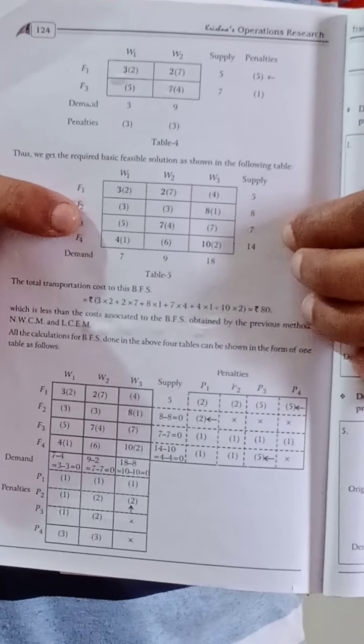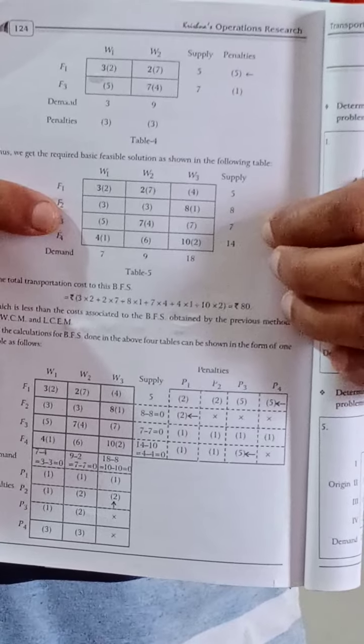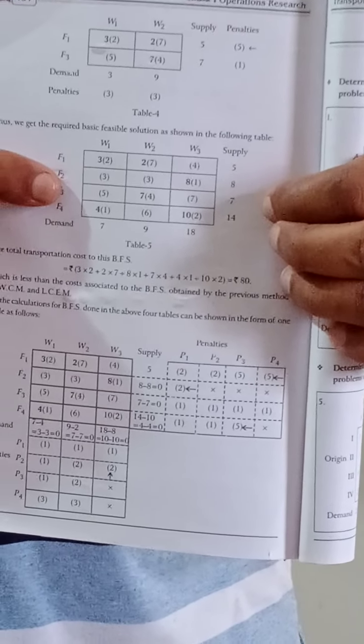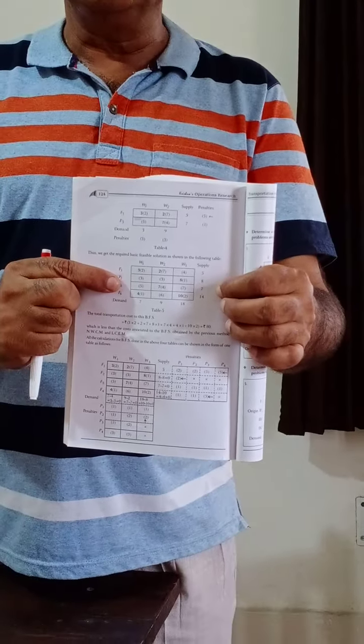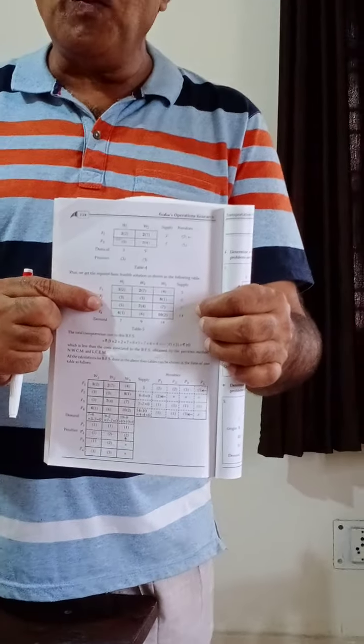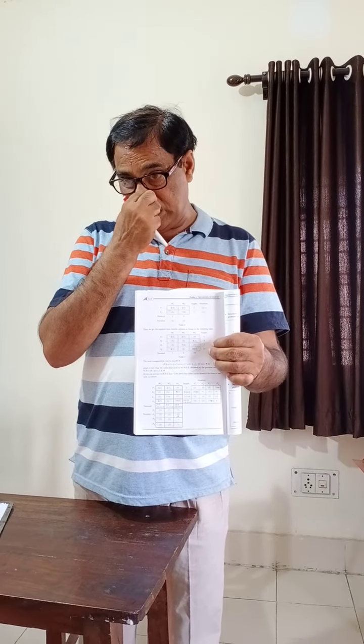Now in the next lecture we will explain to you the MODI method for finding the optimal solution of a transportation problem. Thank you. Practice this method in many problems to be easy, and then we will explain the MODI method for finding the optimal solution. Thank you very much.